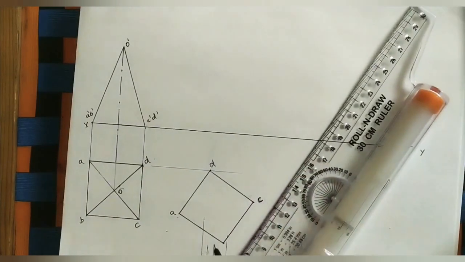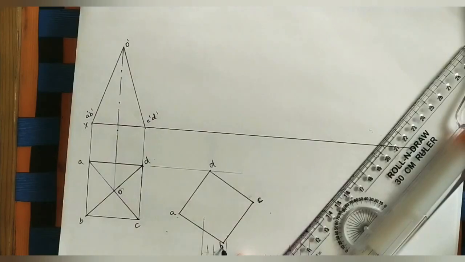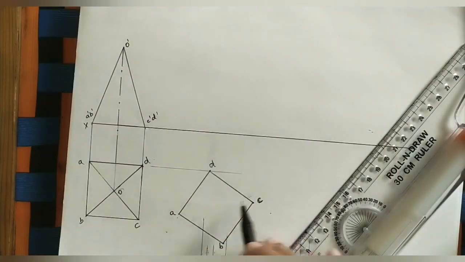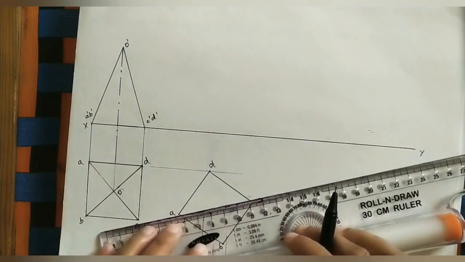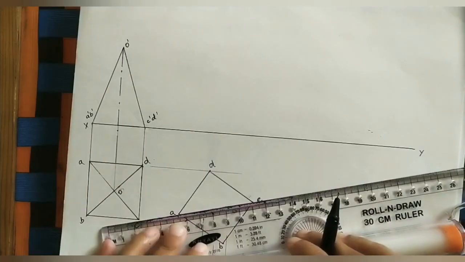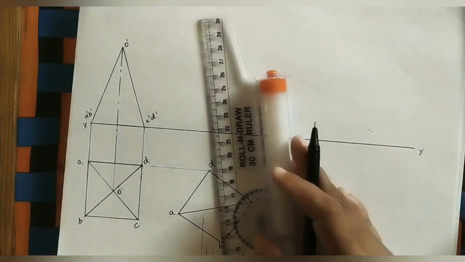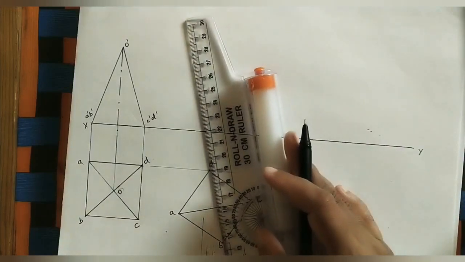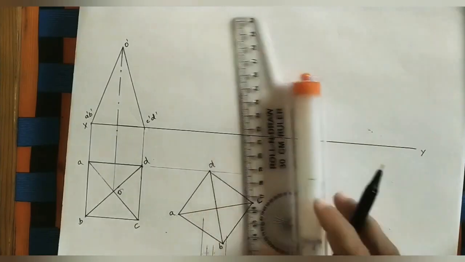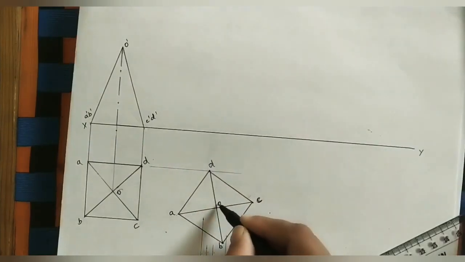Here we will get this point, point B. Join opposite ends for getting the apex or the center. Now this point is the apex.